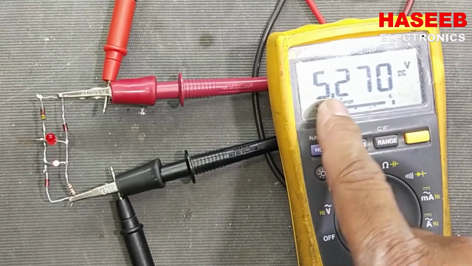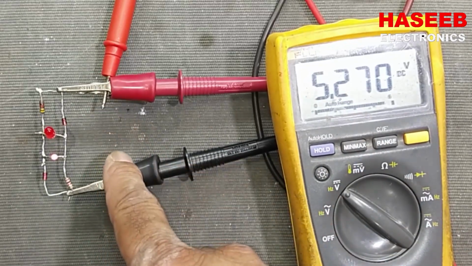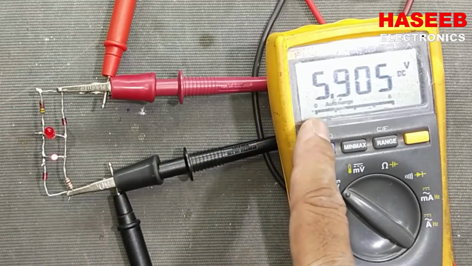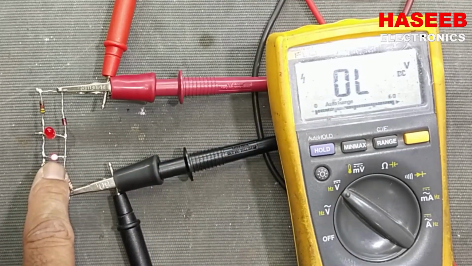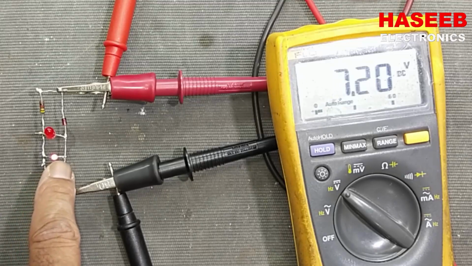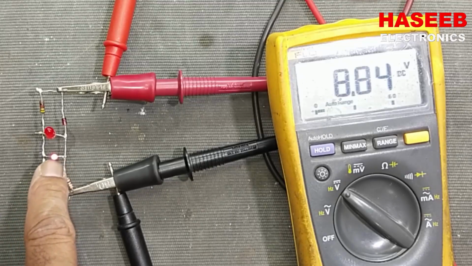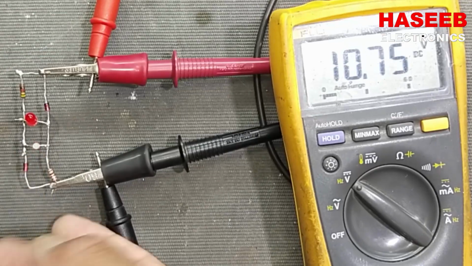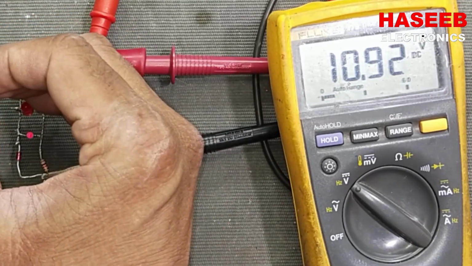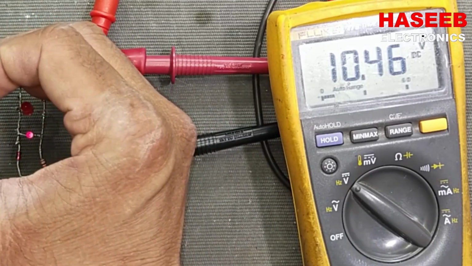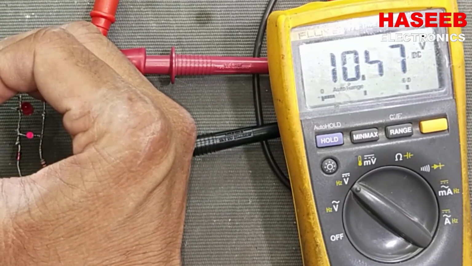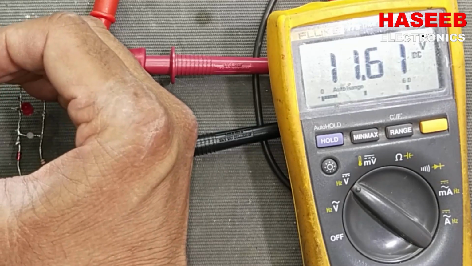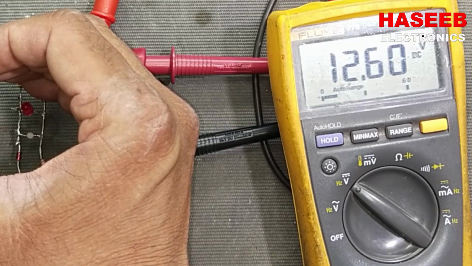This time we have 5.2 volts at the battery terminal, so it is giving a low indication. Now I am increasing the voltage. The low level indication is on. Until 10.5 volts this LED will stay on. At 10.5 volts now this LED is going off. At 10.46 volts the LED is on. At 10.6 volts the LED is off. Now the battery voltage is increasing.